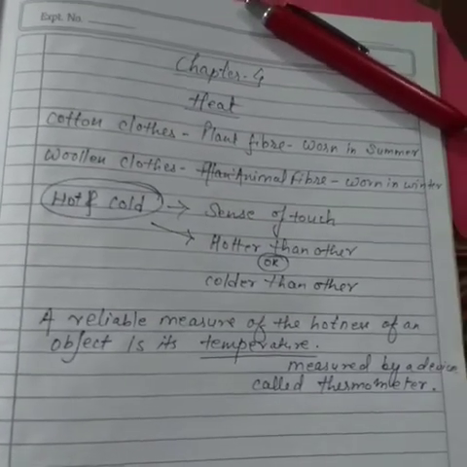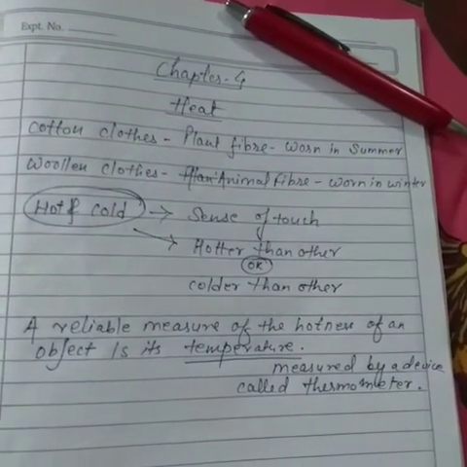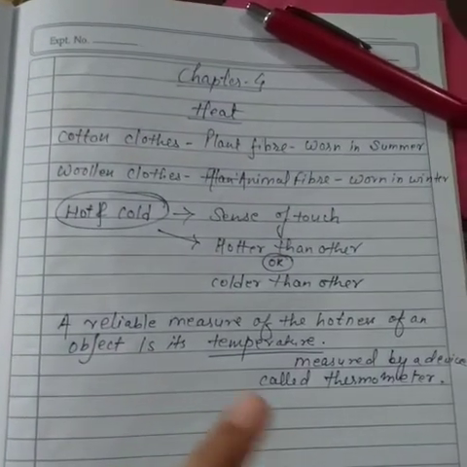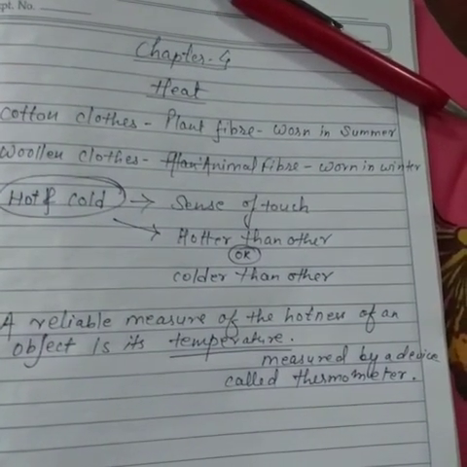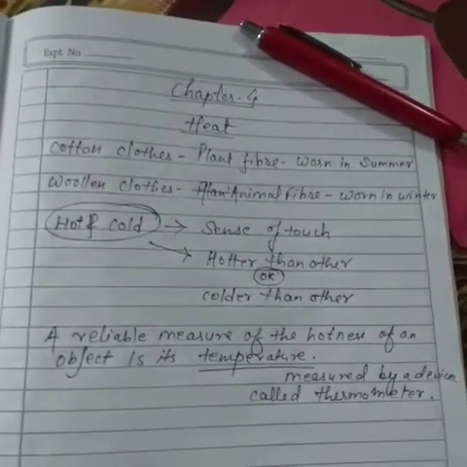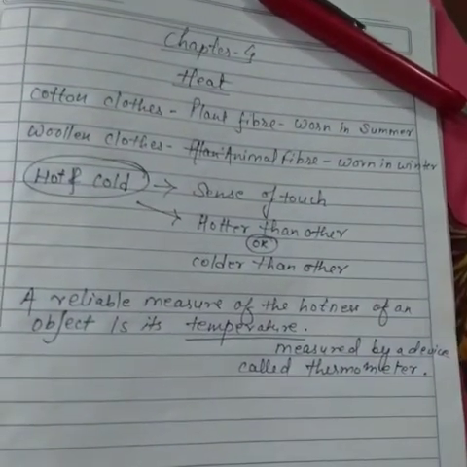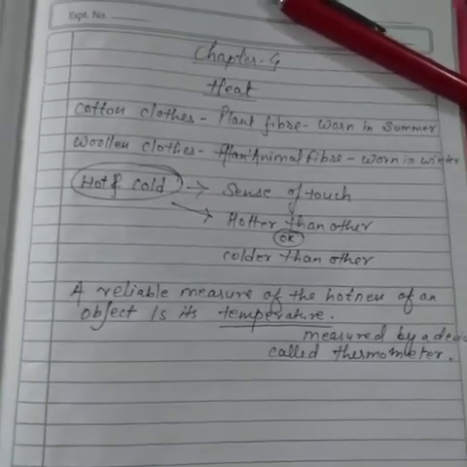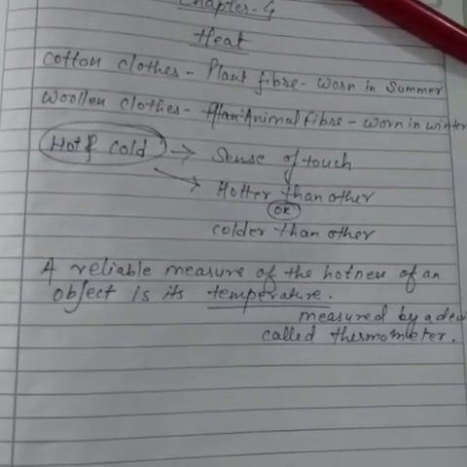Which glass is hotter, which glass is cooler, we are able to tell it through the sense of touch. A reliable measure of the hotness of an object is its temperature. To know whether the object has coldness or hotness, we are able to know it through the temperature. That means the exact reliable measure of hotness or coldness of an object is known as temperature.